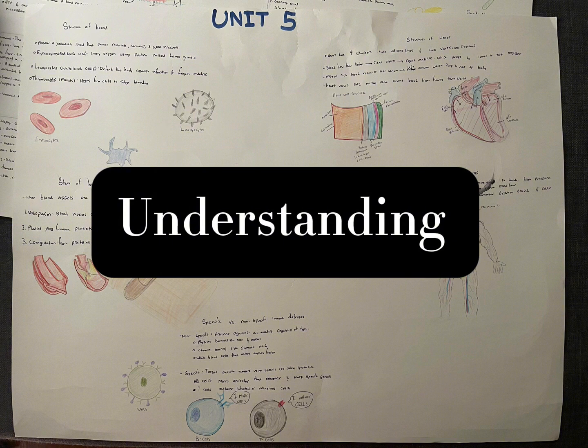I changed my understanding through notes like Blood Notes 1 and Blood Notes 2 about red blood cells, platelets, white blood cells, and plasma, the coagulation process, immune system defenses, and heart and blood vessel structure.